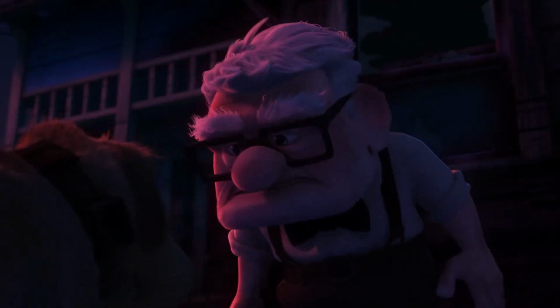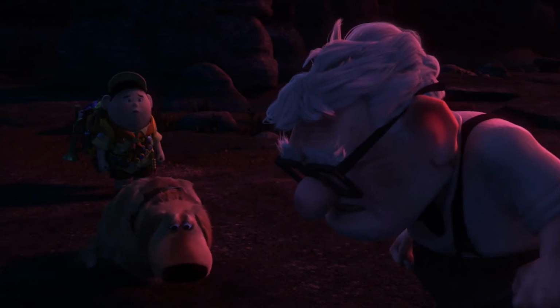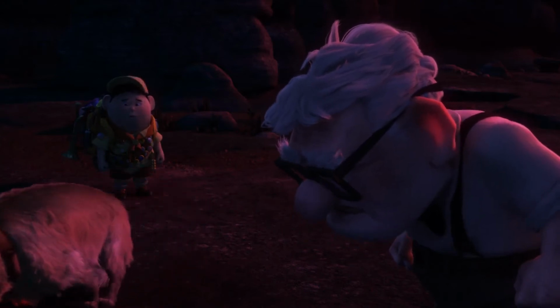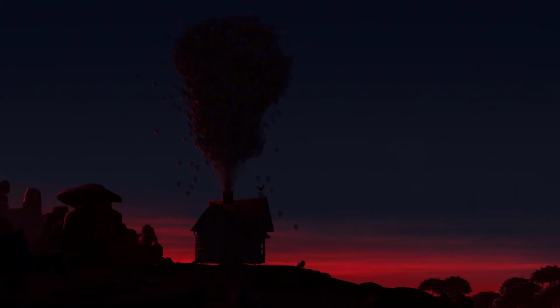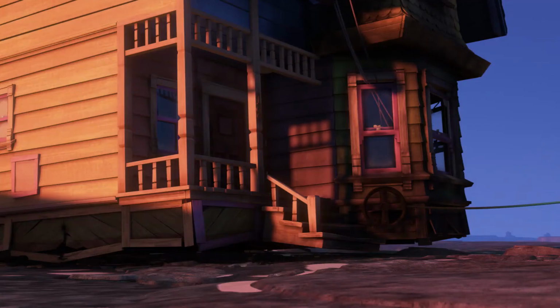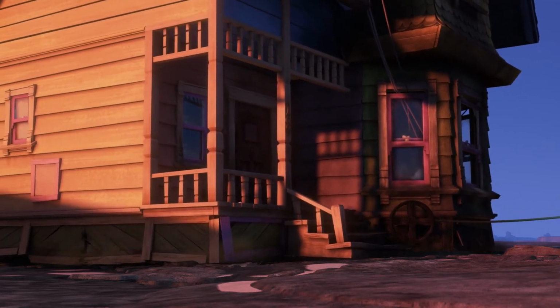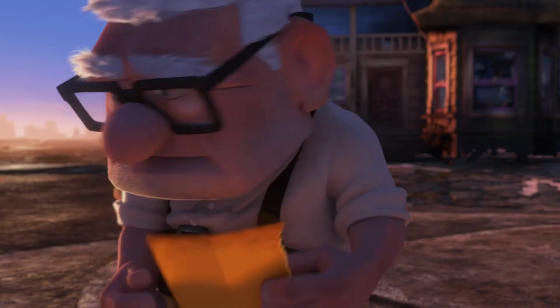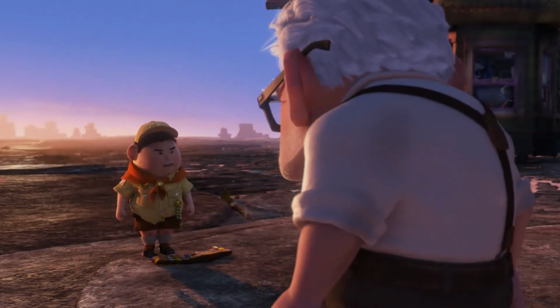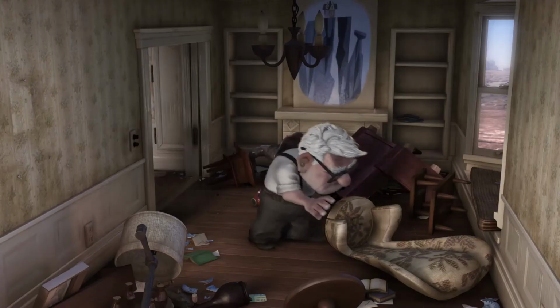Russell is upset and mad at Mr. F, justifiably. Mr. F tells him that he didn't even want any of this. And they get the house to Paradise Falls, but it's a hollow victory. He fulfilled his promise to his wife, and he feels terrible. His actions have led to a child giving up on something that they love. He doesn't know what to do.